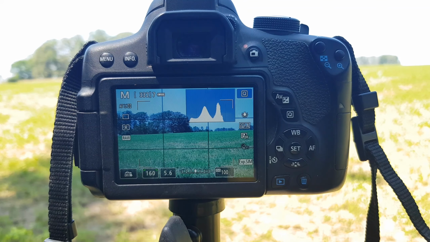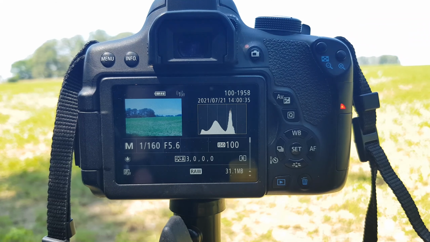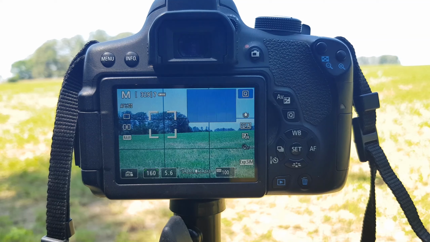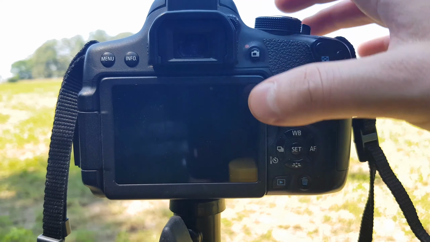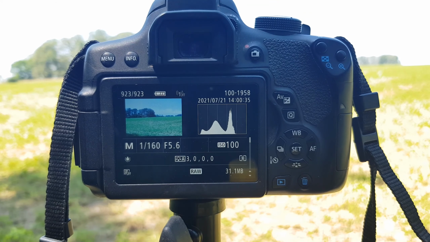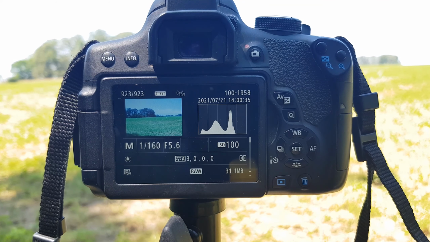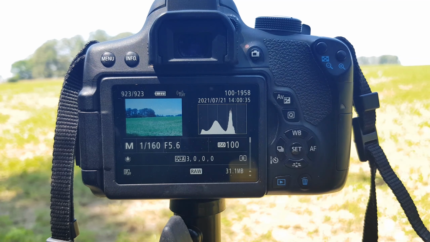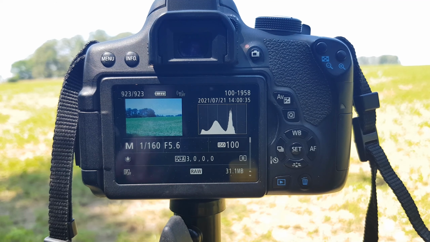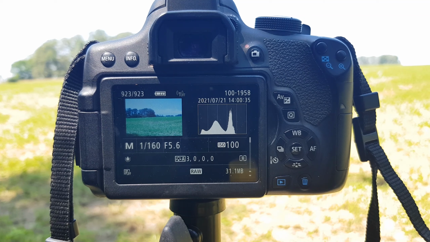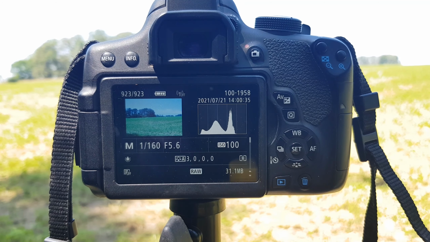Here we have our blue shot again. Let me make it. There we go. As you can see here, the shot is way larger. This one is 31.1 megabytes large, but this depends on the sensor resolution of your camera. So it's 3 times larger than my previous shot in JPEG.